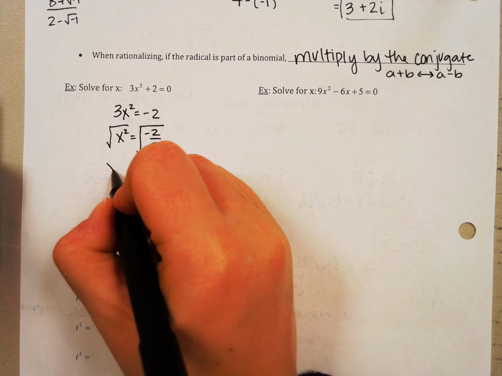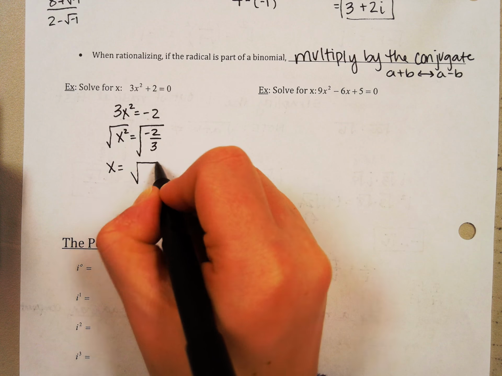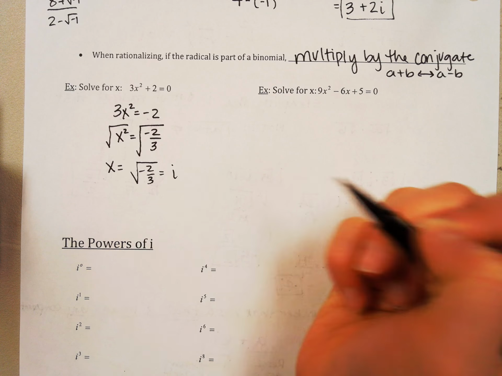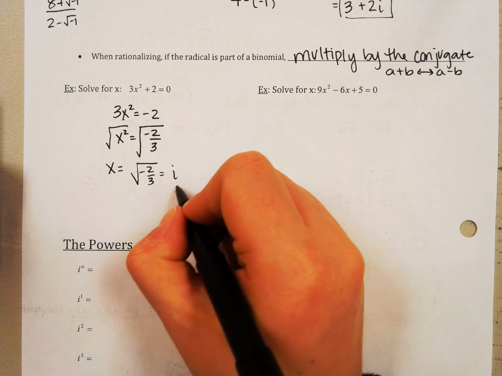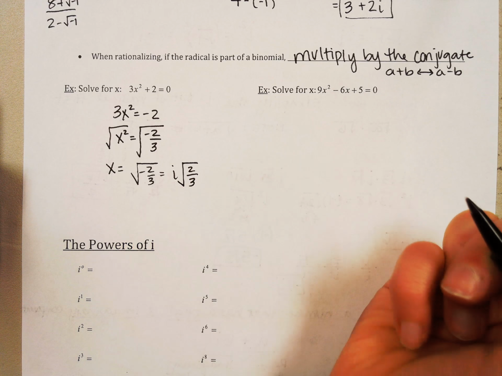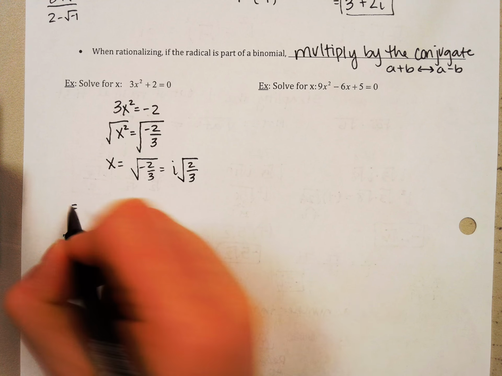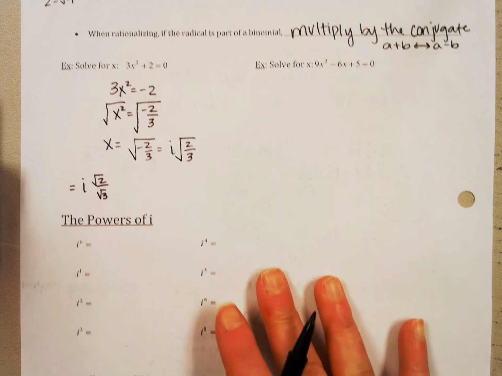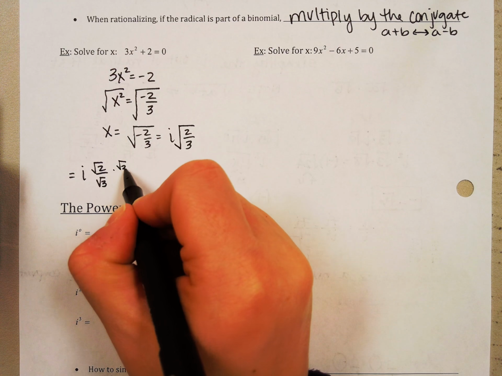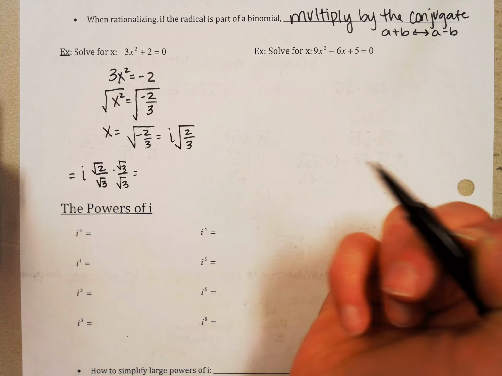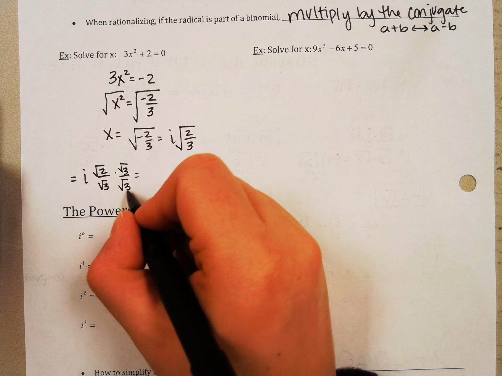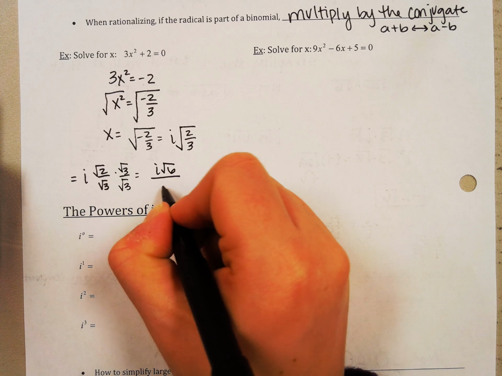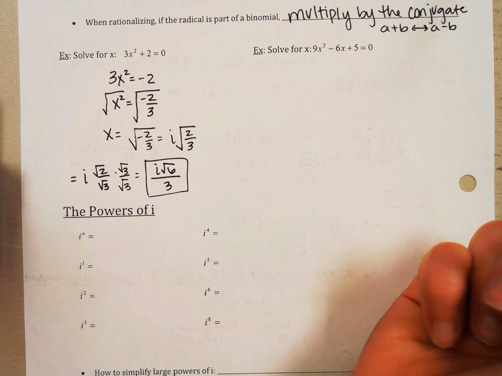So again, we did this on the front. We're really dealing with the square root of -2/3, which means we're going to pull that negative out of the radical and make that i. So we have i times the square root of 2/3. Which we know we can split up the top and the bottom as square root of 2 over square root of 3, and rationalize, multiply by root 3 over root 3, and get i root 6 over 3 as our answer.